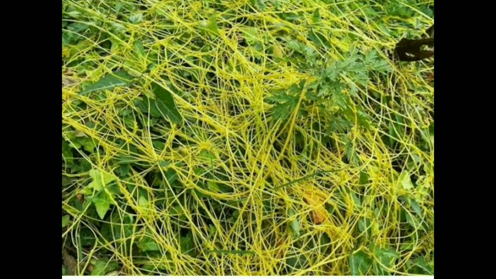The best example is cuscuta. Cuscuta plants do not have chlorophyll. You can see the cuscuta plant has a yellow tubular structure twining around the stem and branches of a tree. The tree on which a cuscuta plant climbs is called its host, and cuscuta is a non-green, yellow plant. Since it does not have chlorophyll, it cannot synthesize its own food.